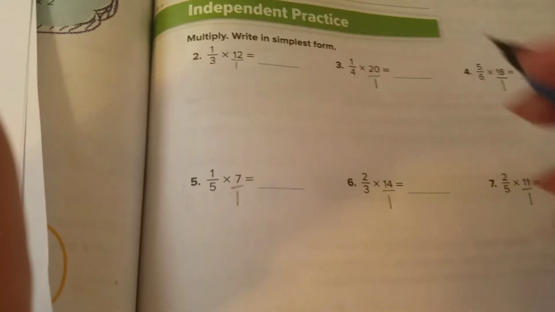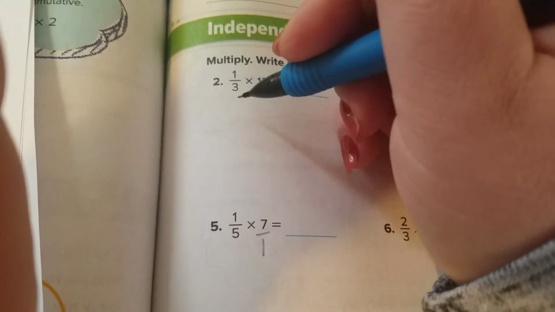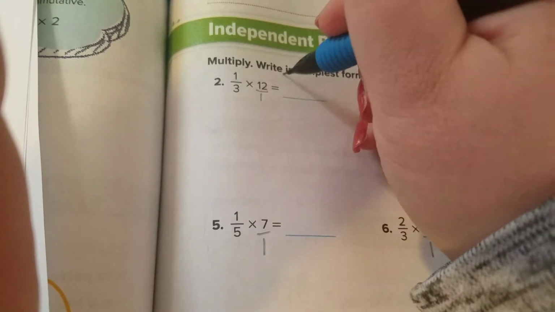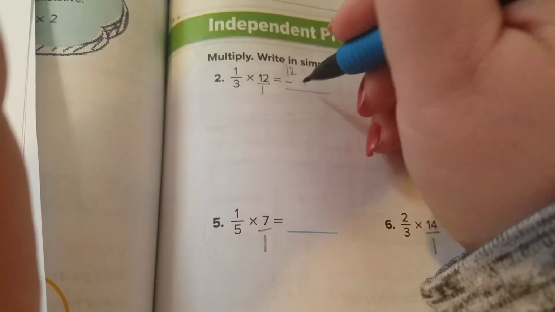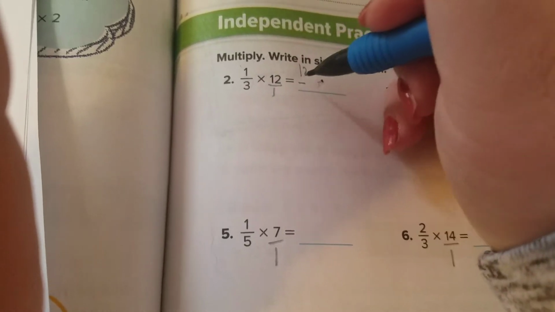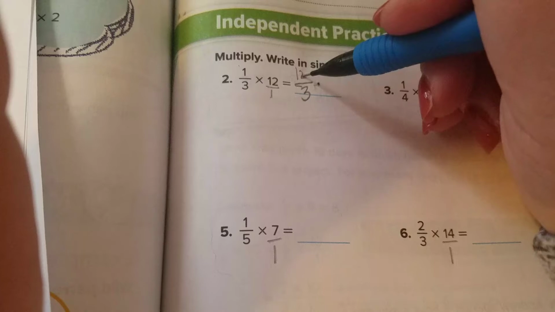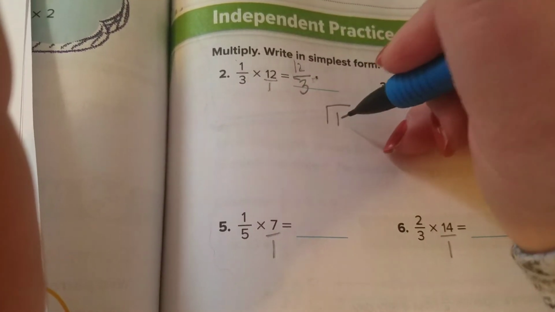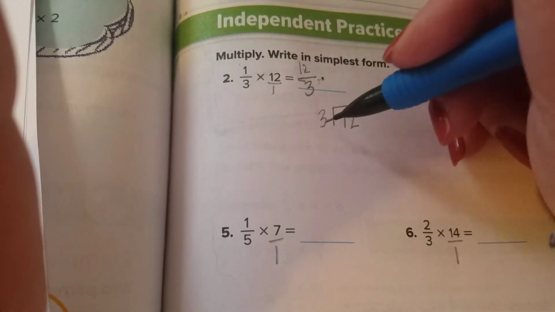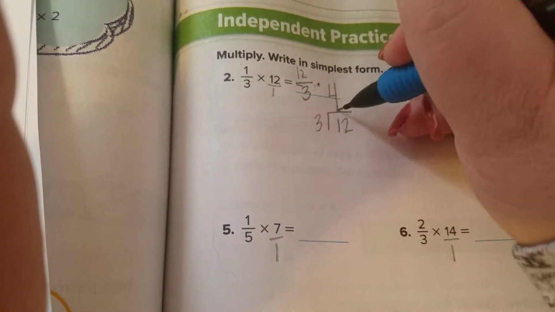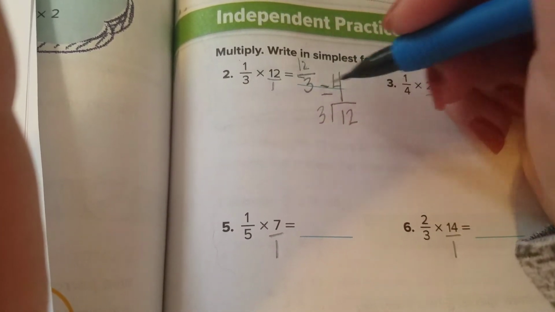You see that? So on number 2, I'm going to multiply on top. 1 times 12 is 12. And on the bottom, 1 times 3 is 3. See how I did that? Improper fraction, I set up my division box. 12 goes in, 3 stays out. How many 3's are in 12? 4, with nothing left over. So 1/3 times 12 over 1 is 4.